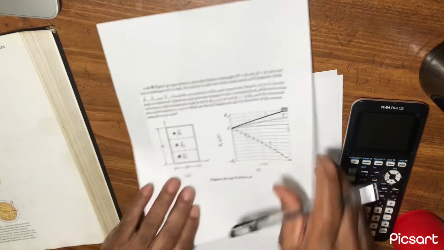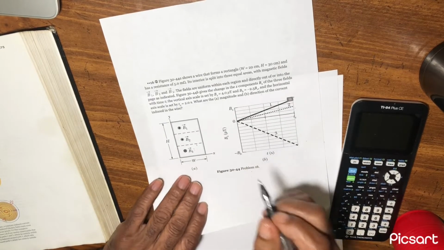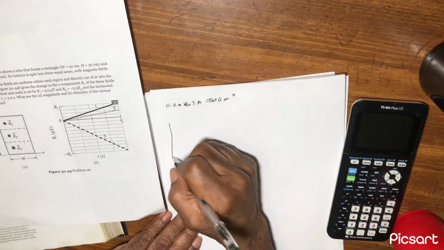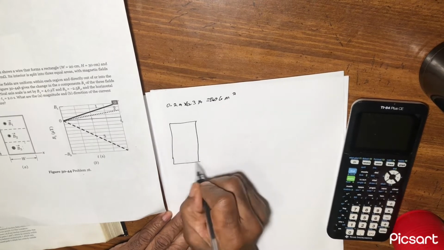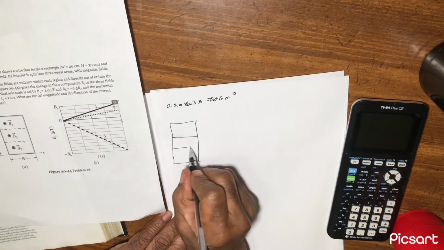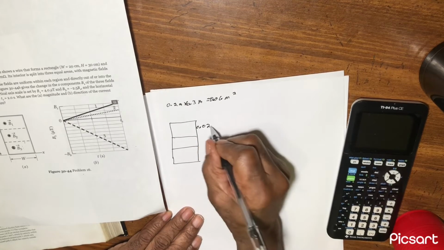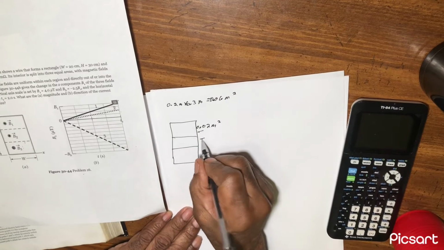So each one of these sections is equal to 0.02 meters squared. So I'll just draw it over here. 0.02 meters squared for each one of these sections.